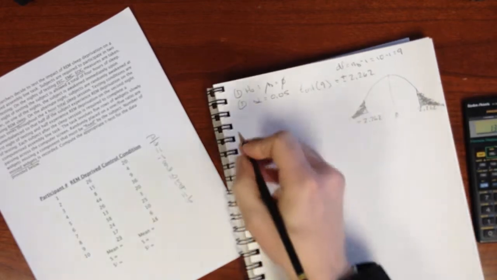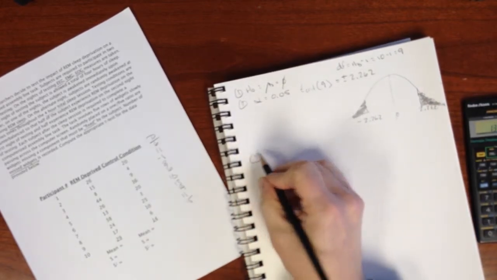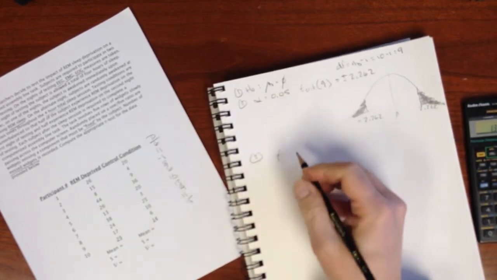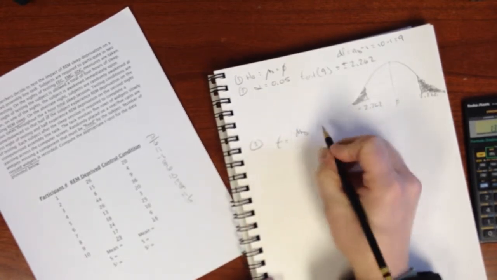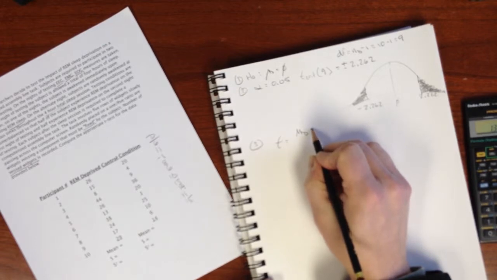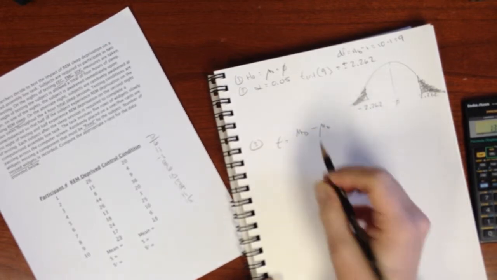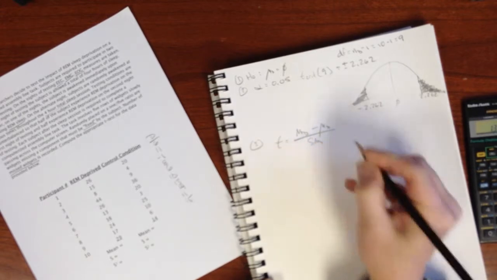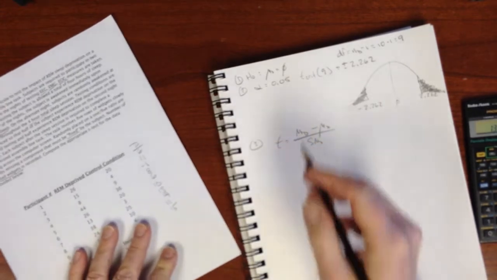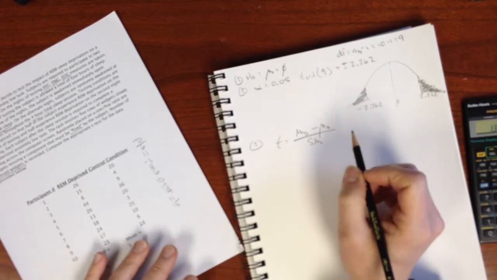Okay. Step number 3 is to calculate your test statistic. In this case, the repeated measures t is the mean difference score, which we haven't calculated yet, minus our hypothetical population mean difference score, divided by the estimated standard error of the mean difference score. Well, let's go ahead and calculate the mean difference score.